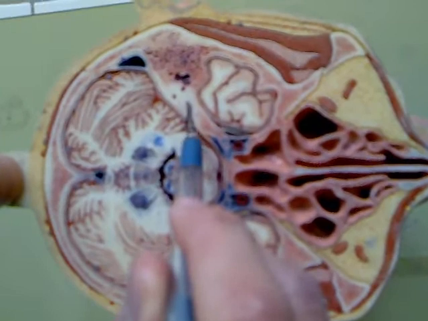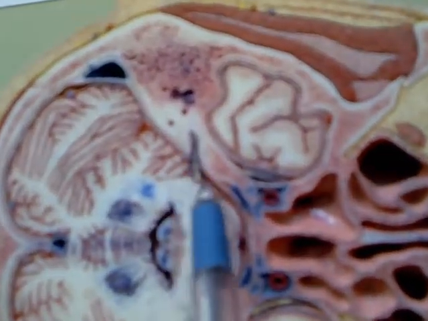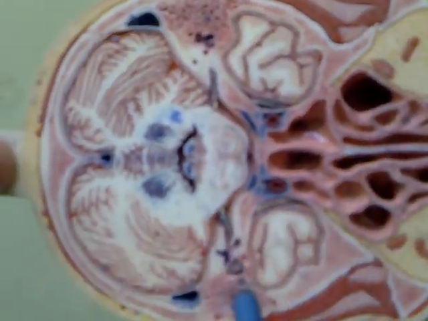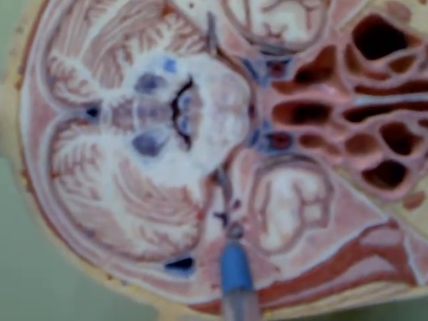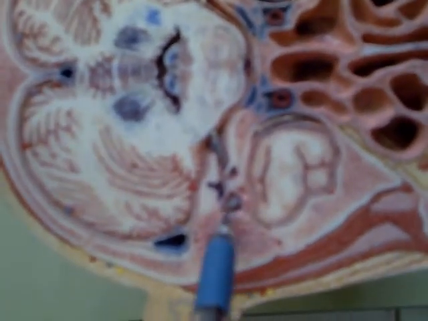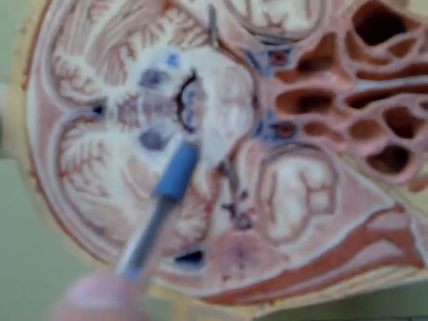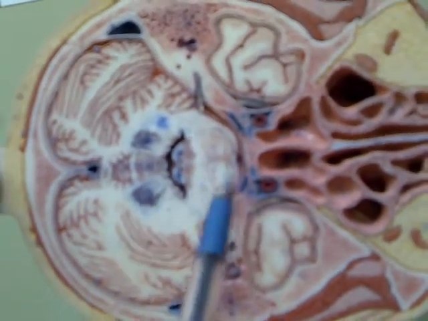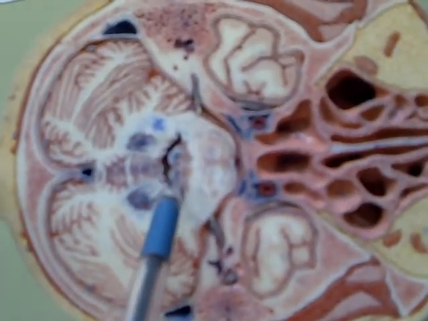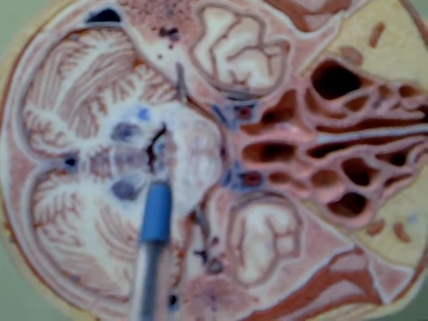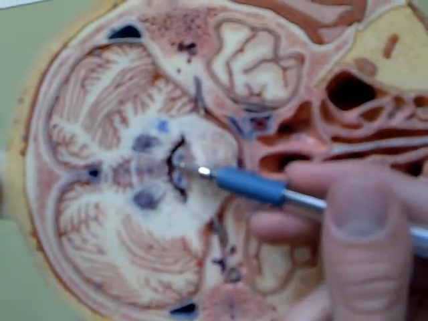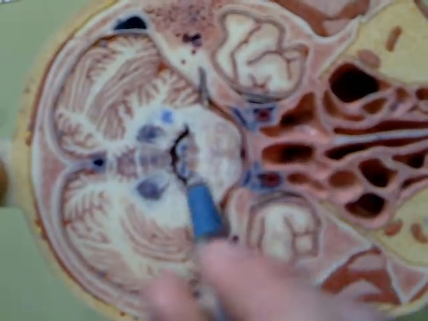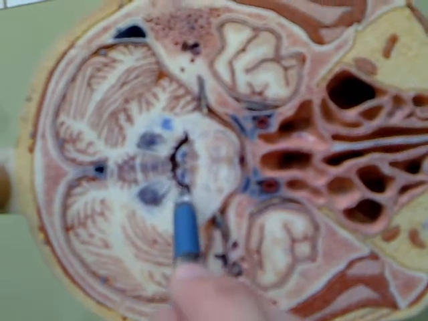Here we can see the vestibulocochlear nerve, and it's going to the cochlea. Here. This is the medulla, and these are the fasciculi, the gracilis and the cuneatus. The gracilis, the most medial, it's not distinguishable. And this is the fourth ventricle.